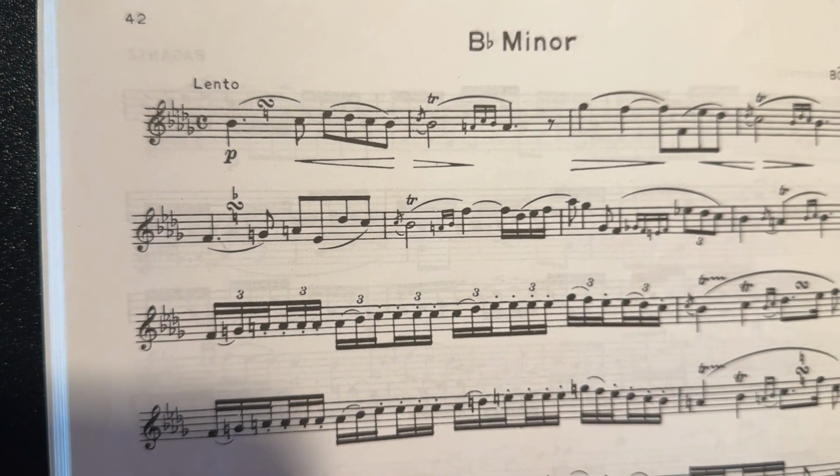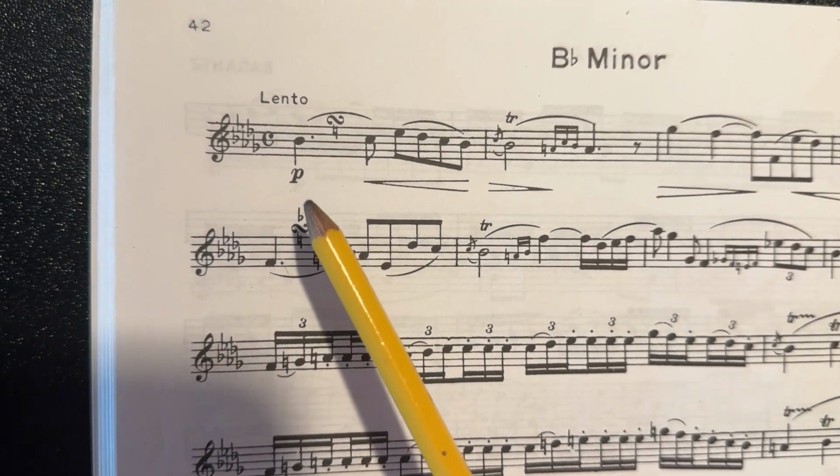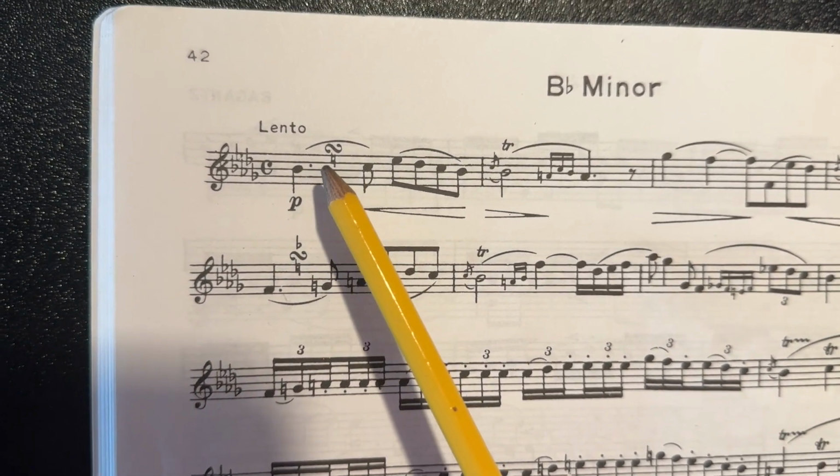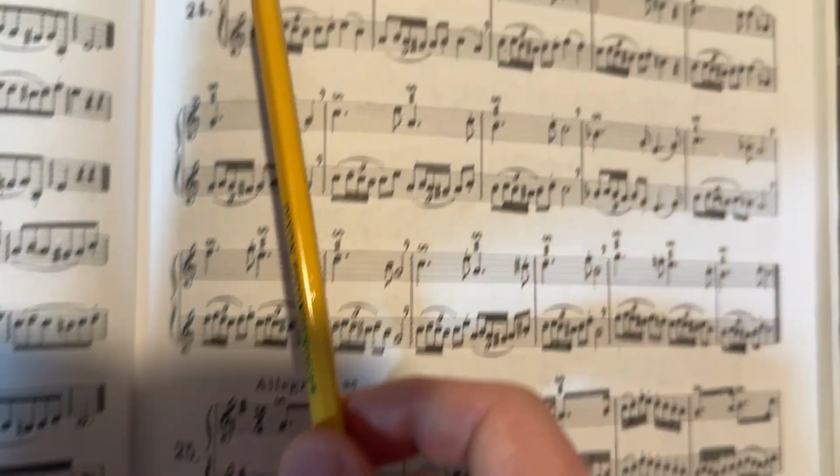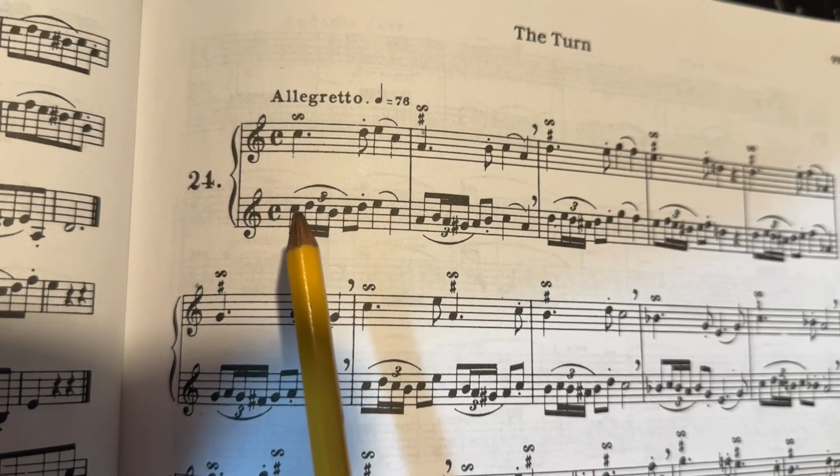And then as for what notes you're supposed to play, they give you accidentals above, they give you accidentals below, sometimes they give you nothing. If they give you no accidentals, stick to the key signature.